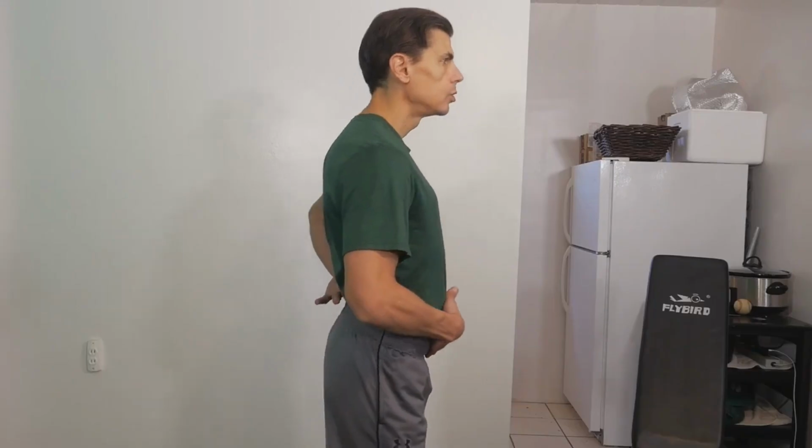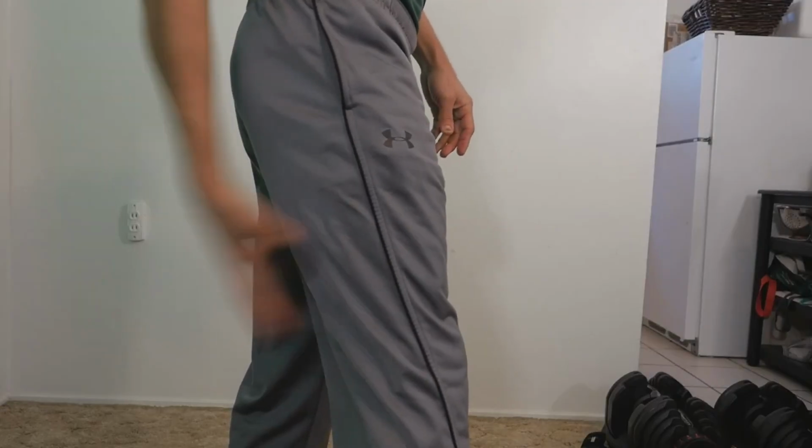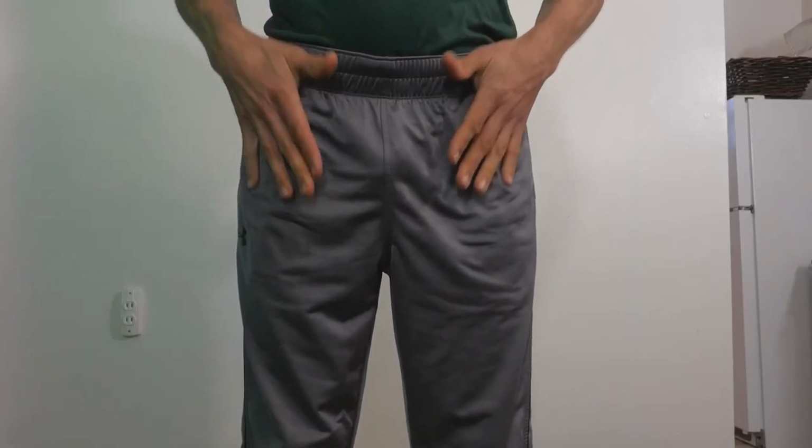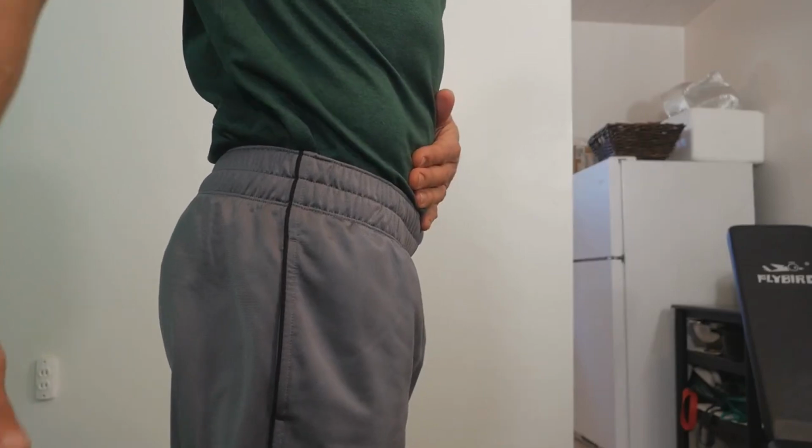How do we fix swayback? We want to check in with our body. Take inventory. If your hamstrings and your hip muscles are tight, you want to stretch them. And generally, you're going to find you got weak muscles, your abdominals, your glutes. You want to have exercises to strengthen those. And we're going to do those exercises.